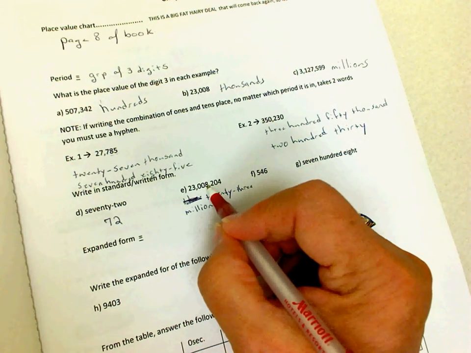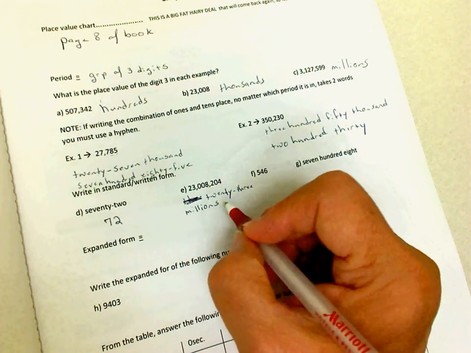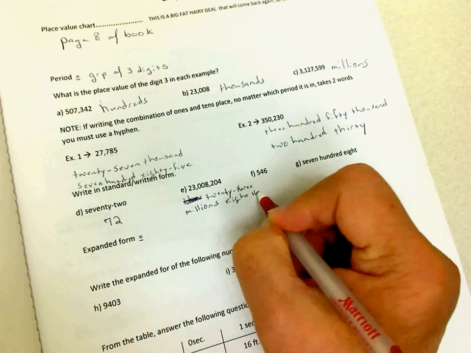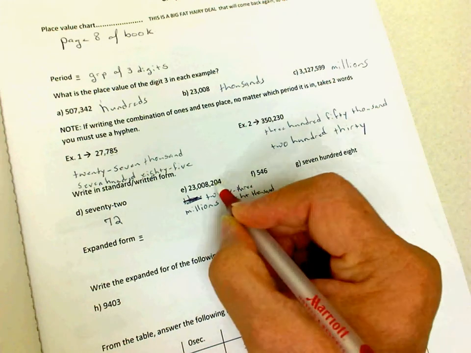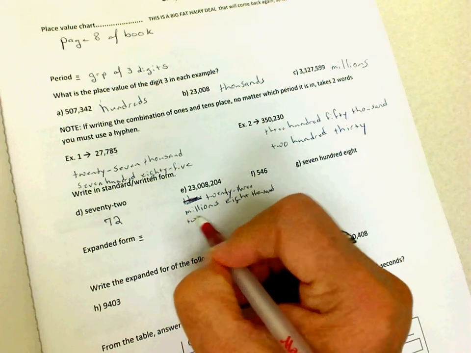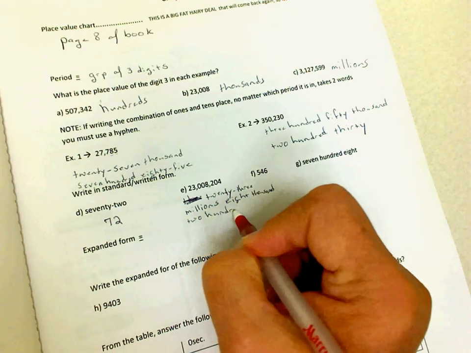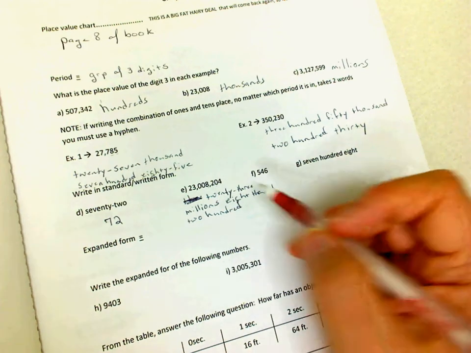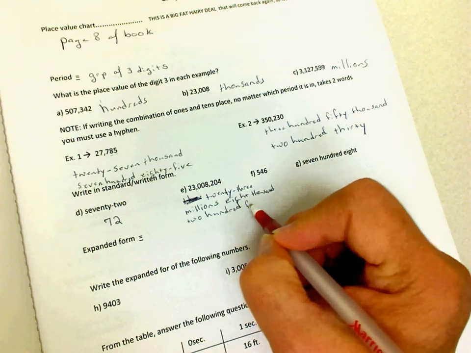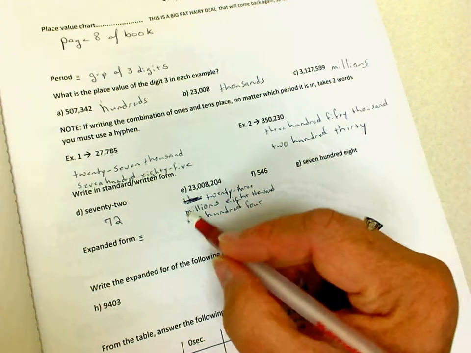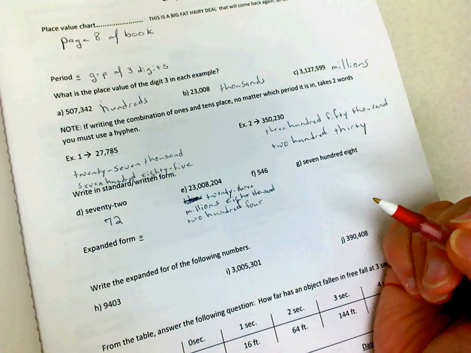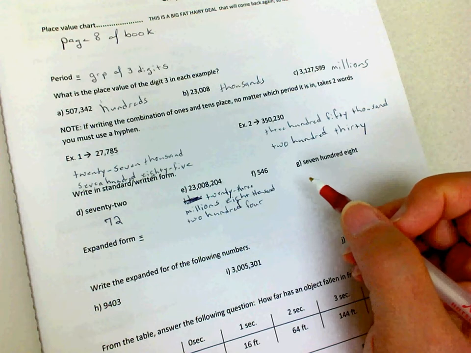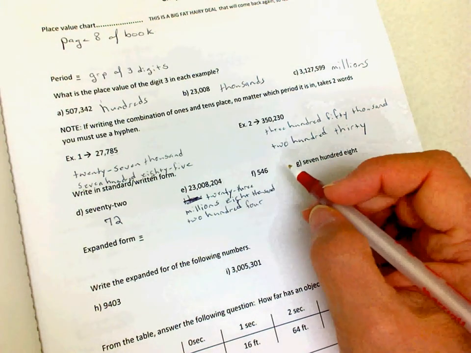Then the 8 is in the 1,000s place, so 8,000, and then 200. And since there's nothing in the tens place, we don't have to put it. We just write 4. Notice the word and is not anywhere near any of these parts. The word and would go where the decimal goes, which we will learn later.